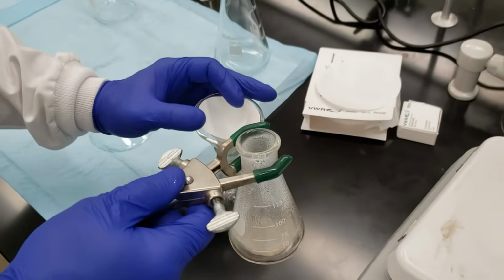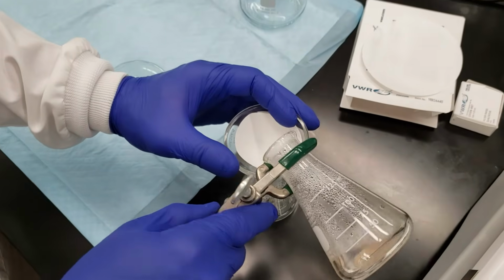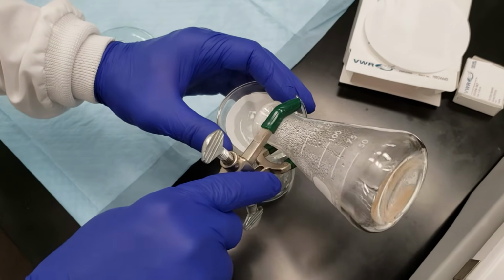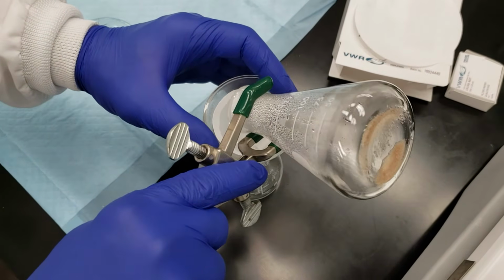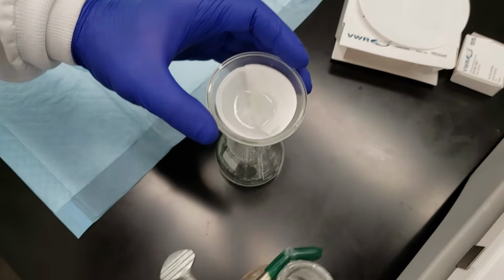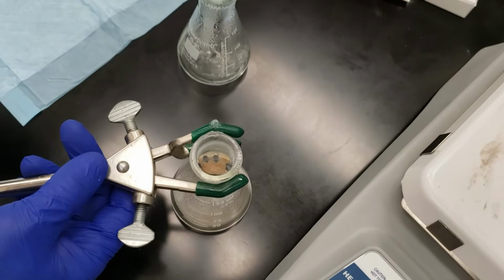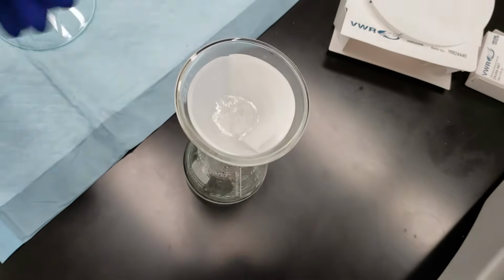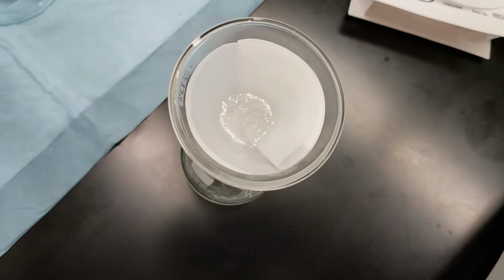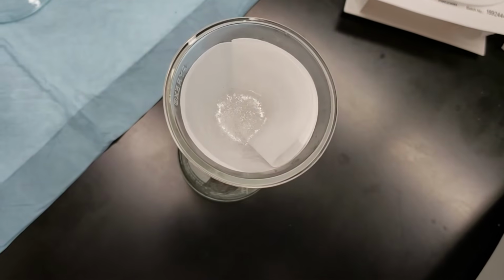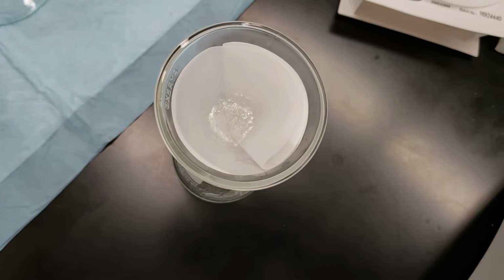I'm going to hold the filter paper in place initially. And then I'm just going to pour quickly through the fluted paper. And we'll let that filter through. You see a little bit, I don't know if you can see in the flash, a little sort of skin of crystals. So not everything is going to make it all the way through.